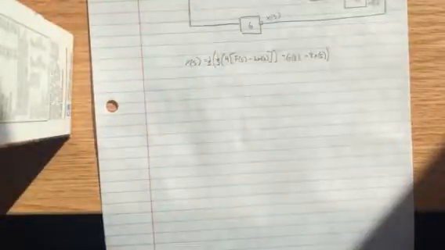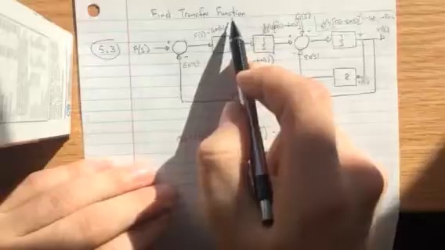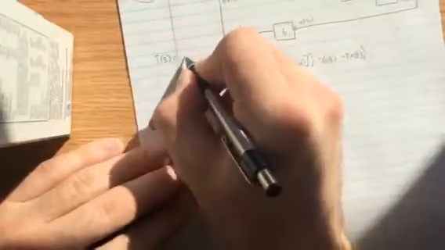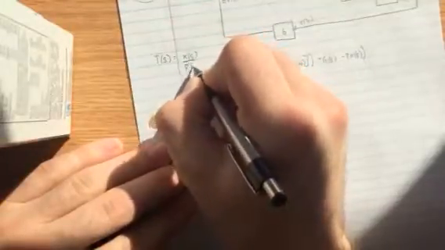Alright, so now we have this big long equation. Now, essentially, when we're trying to find the transfer function, we're looking for T(s) equals X(s) over F(s), output over input.